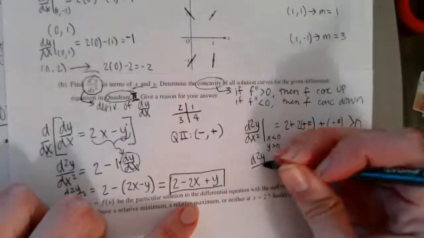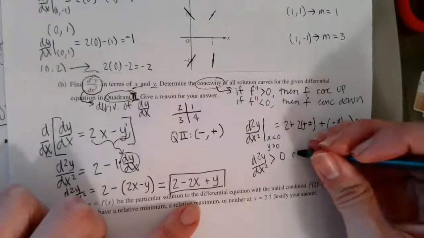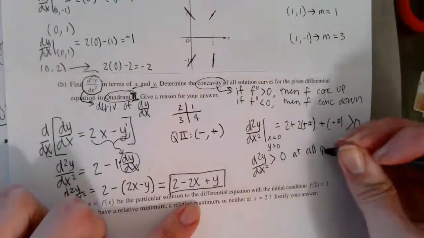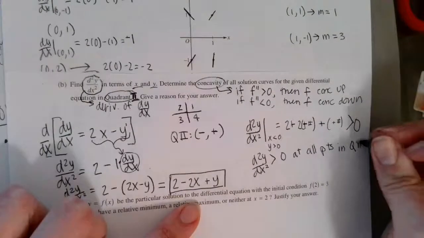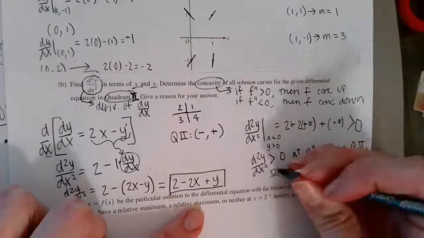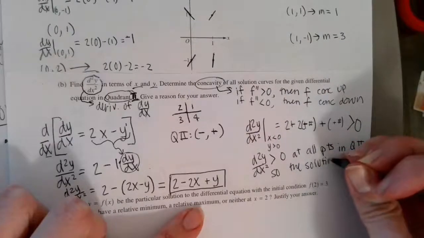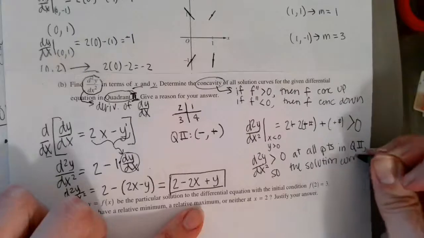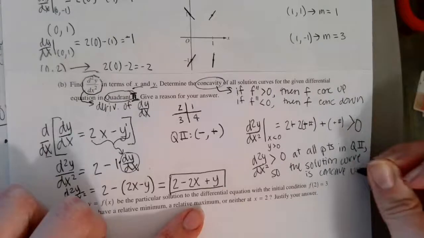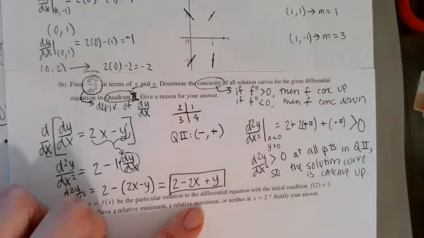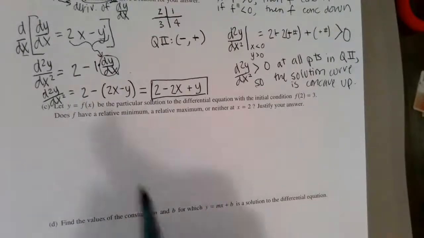D squared y over dx squared is greater than 0 at all points in quadrant 2. So the solution curve is concave up. Continuing on to part 3.